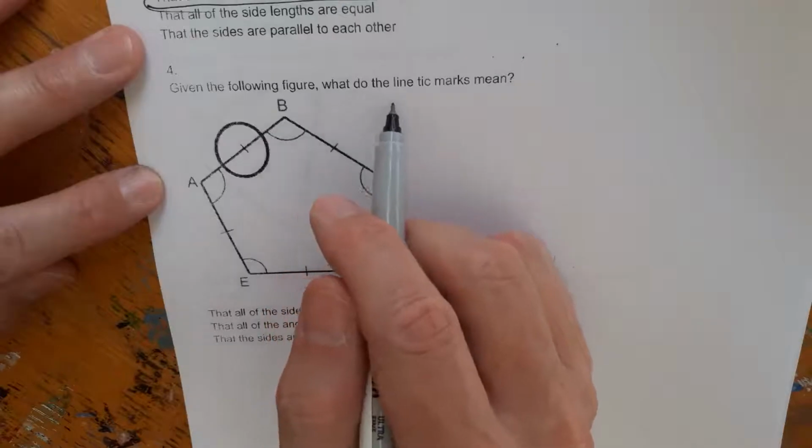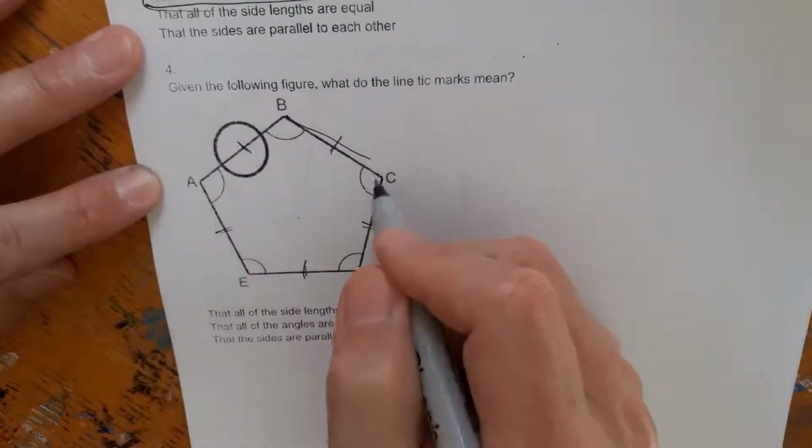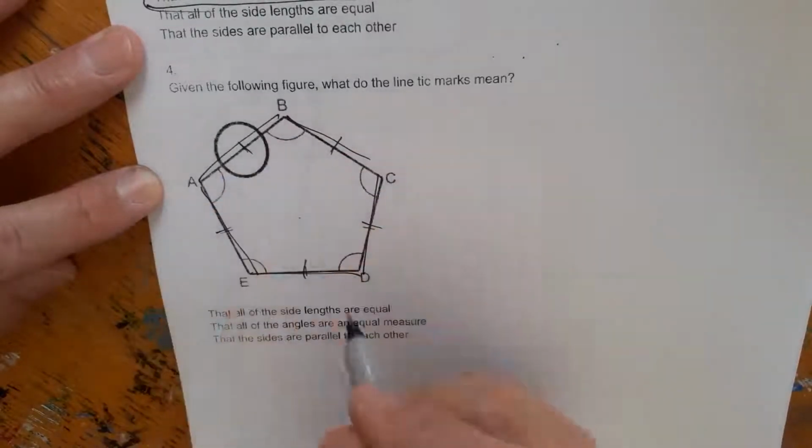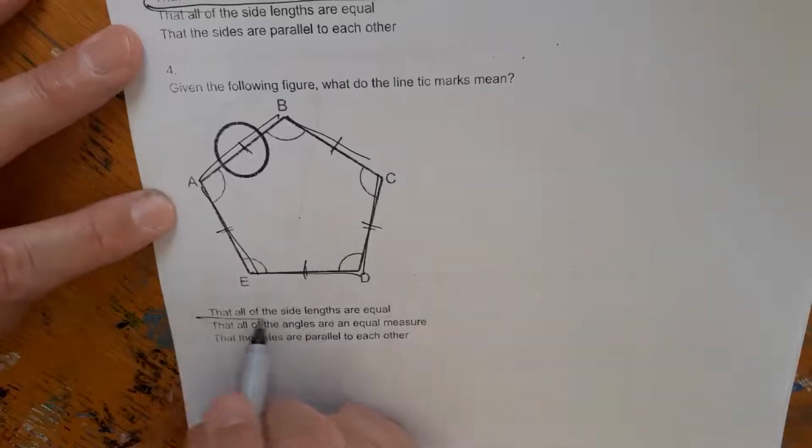Given the following figure, what do the line tick marks mean? One line, one line, one line, one line, one line. Each of these sides is an equal length, an exact equal length. That means all of the side lengths are equal.